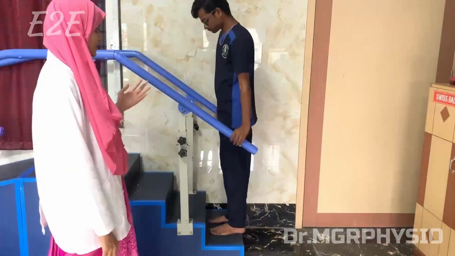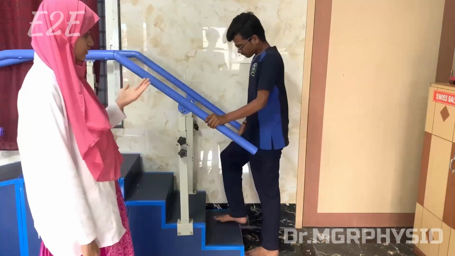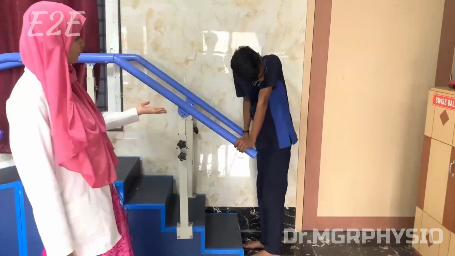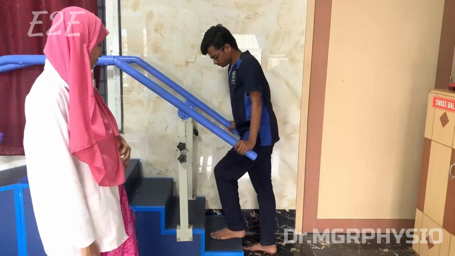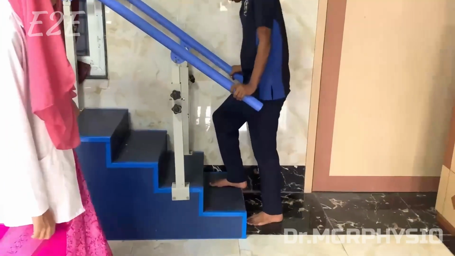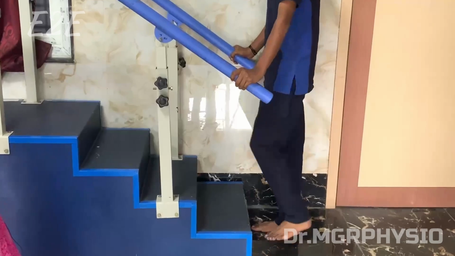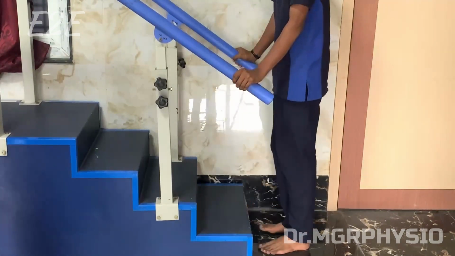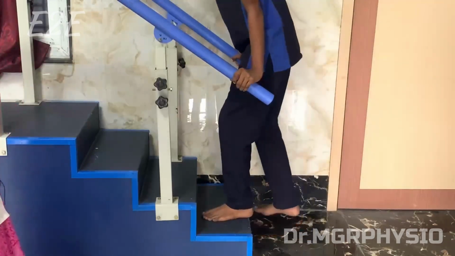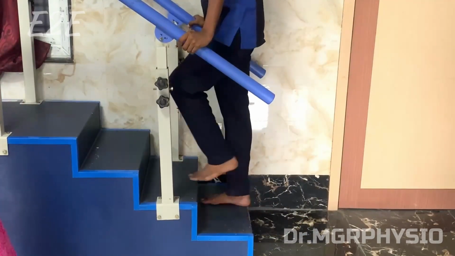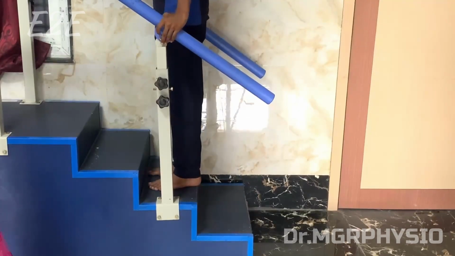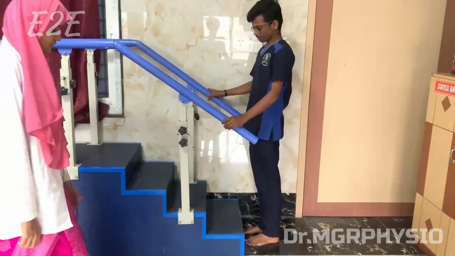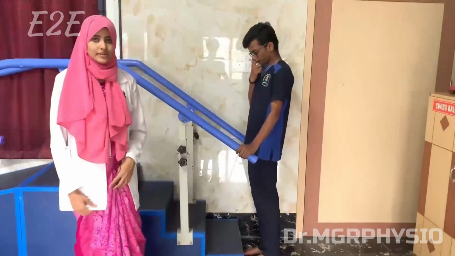If the patient feels difficulty holding the rails using the affected limb, then the therapist can support him. If not, the patient can hold the rails with both hands and move up and down. The affected limb should come up first, followed by the non-affected limb. Once the patient can perform this, slowly progress to the second step. Okay, next step. Go up. Down. So this is all about level 3 gait training.